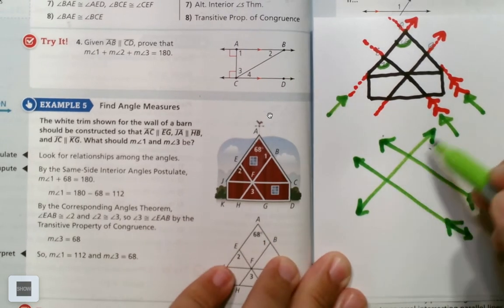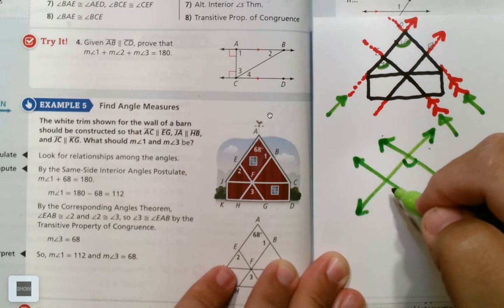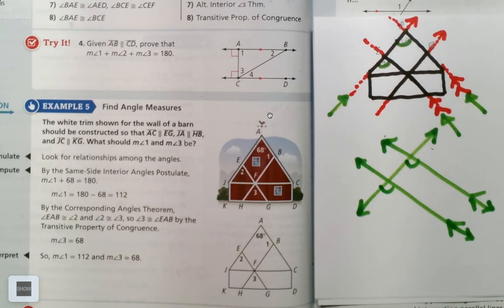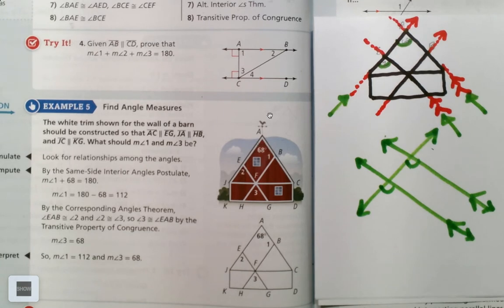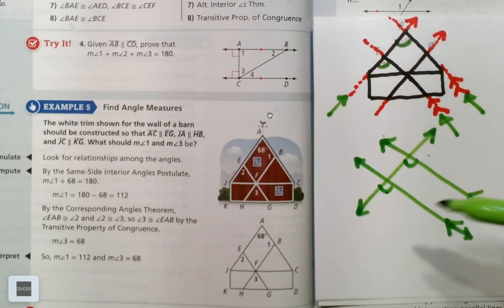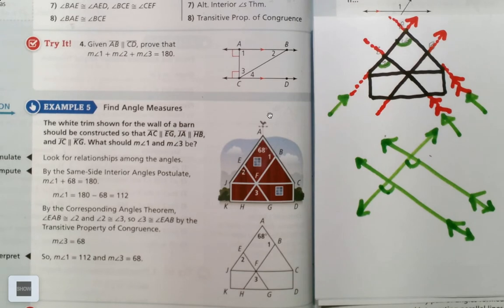There's my transversal. And they're saying that these two are equivalent because they're corresponding angles. Again, visually, it's really hard to do that. So do your best to kind of redraw it and just include the information that you really need. Okay. There's the top of the barn. There's that angle 2. Just do your best.